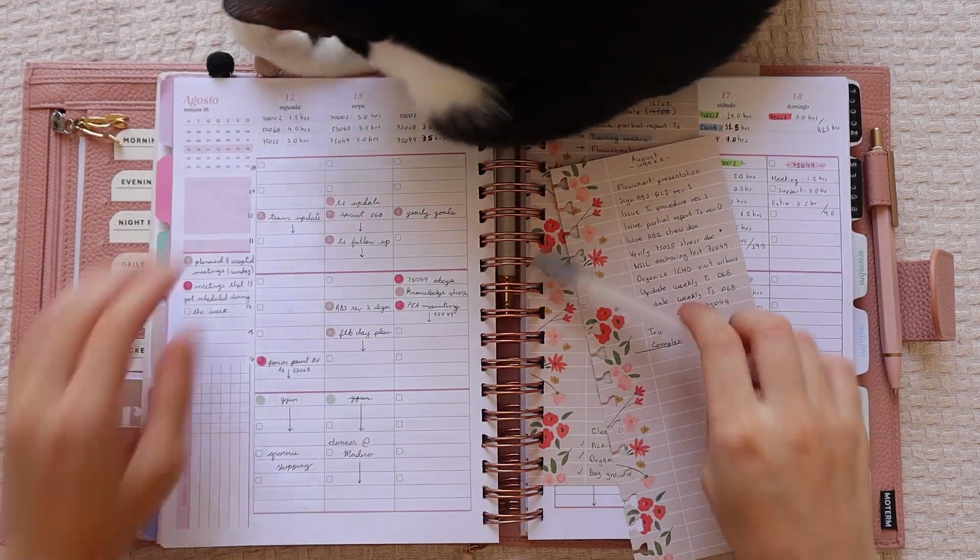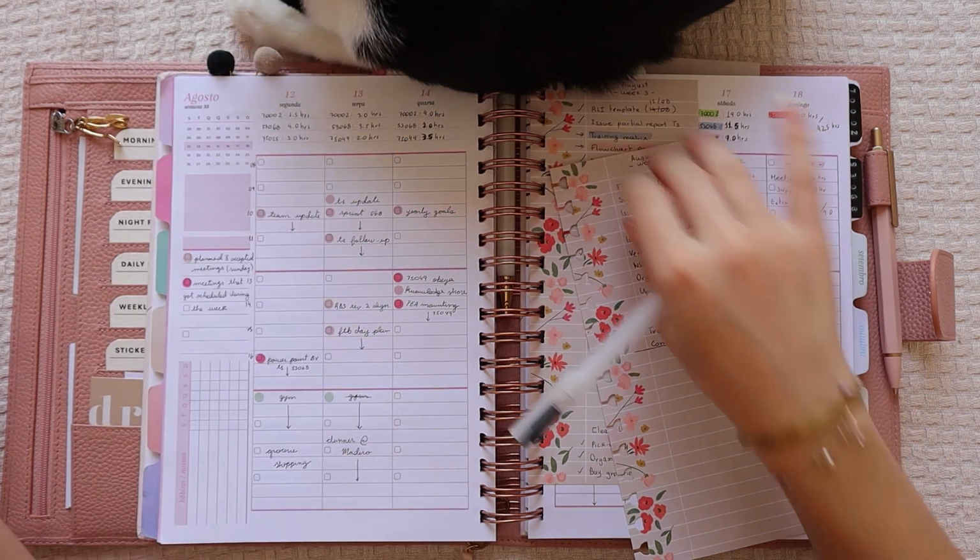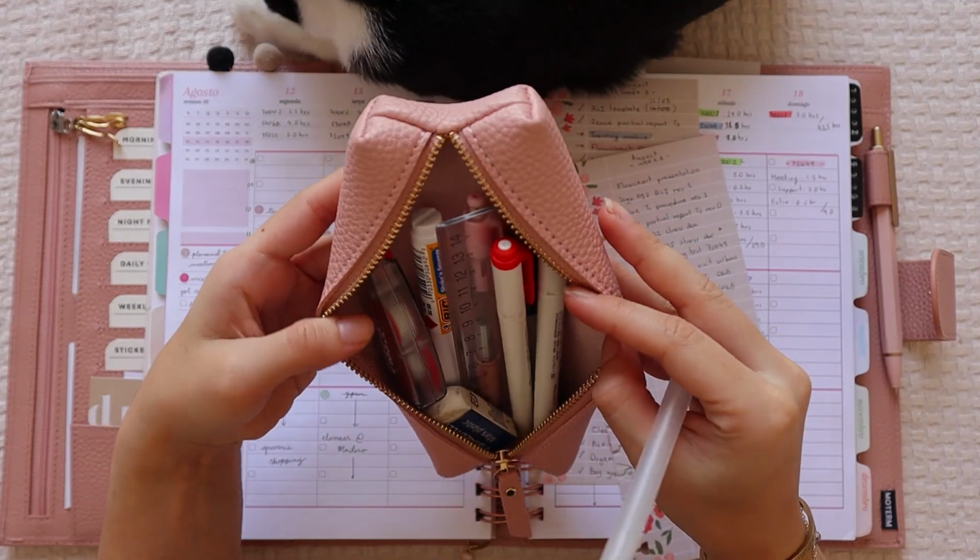Okay, I'm missing another highlighter, but I don't know where it is. The cat probably threw it on the ground, and now I can't find it.